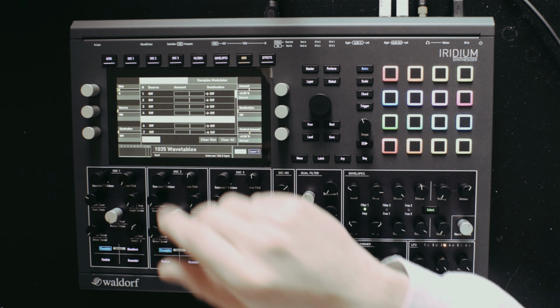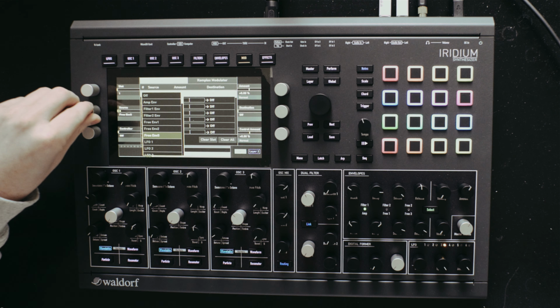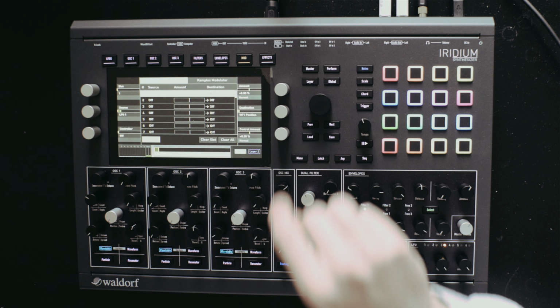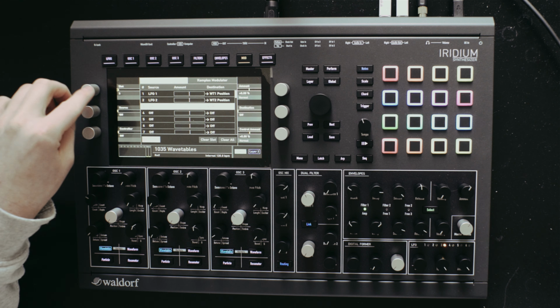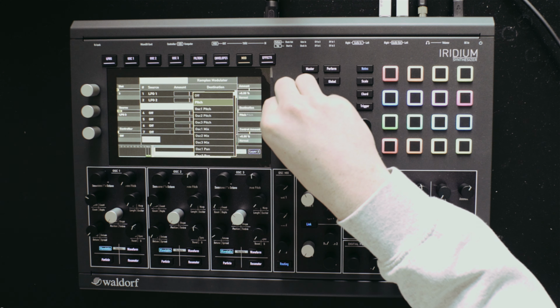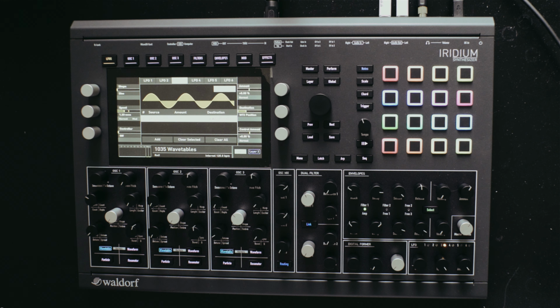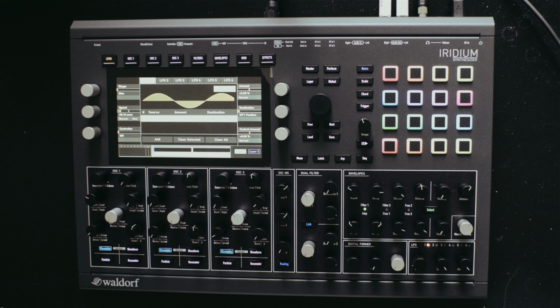So let's go into the mod matrix, and then we can go for source and then LFO1 going to wavetable position 1, maybe LFO2 to wavetable position 2, and LFO3 to wavetable position 3. So there you go. Then under LFOs we can set the speed and the amount. So let's check it out.